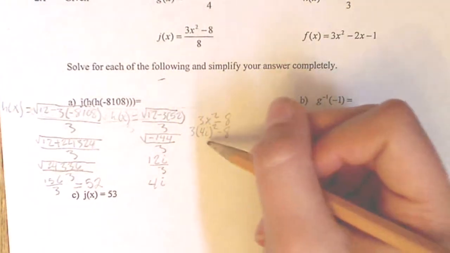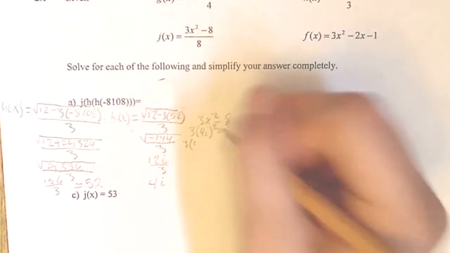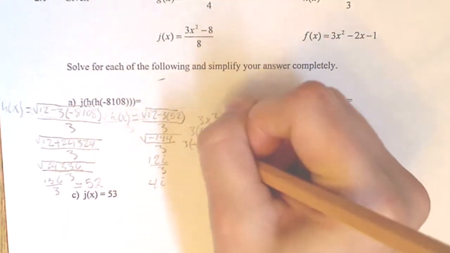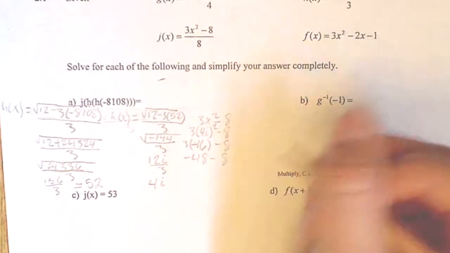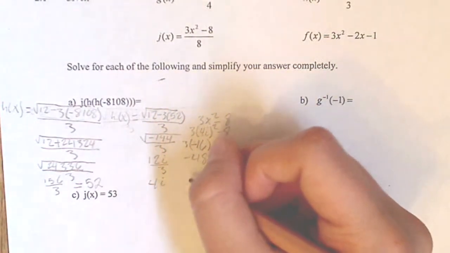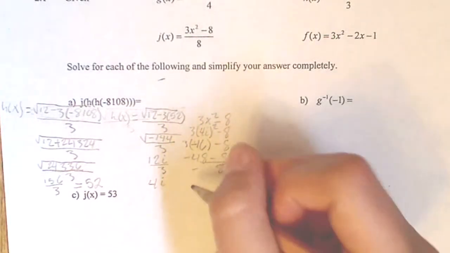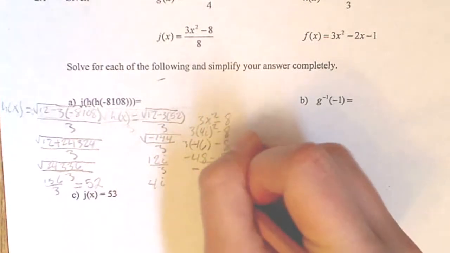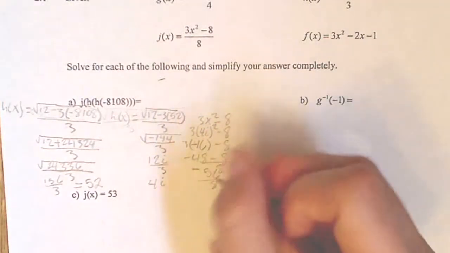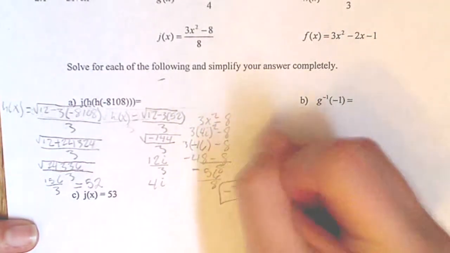And when you square it, that's 3 times, well, you know i squared is a negative 1, and 4 squared is 16. So you have negative 16 minus 8. This is negative 48 minus 8. So that's a negative 56. And this is all over 8, by the way. You have negative 56 over 8. So the answer to this problem is negative 7.